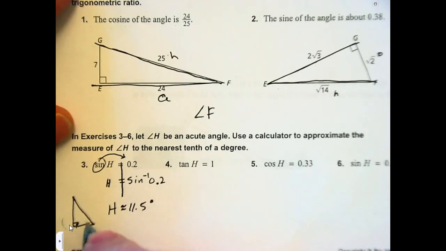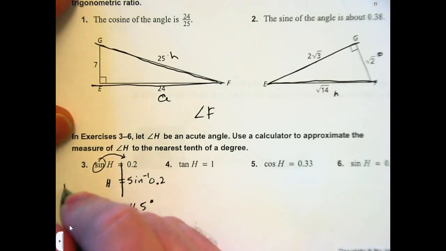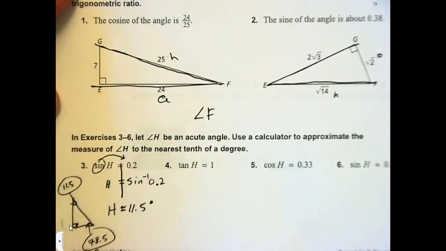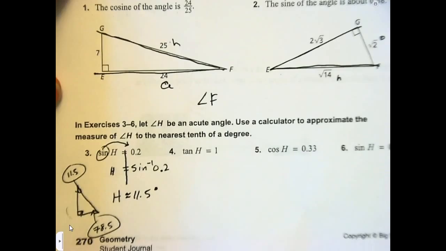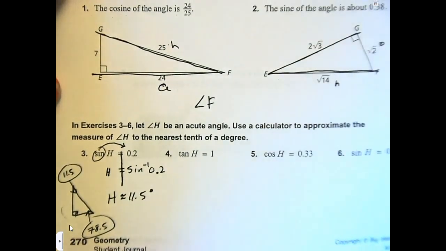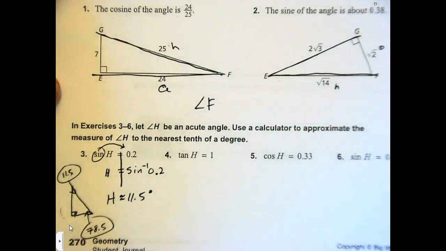Let's say that one's 11.5, obviously not to scale. What's this one have to be? 78.5. These two have to add up to 90 degrees. Okay, the whole thing adds up to 180. Okay? Questions there? All right, very good.